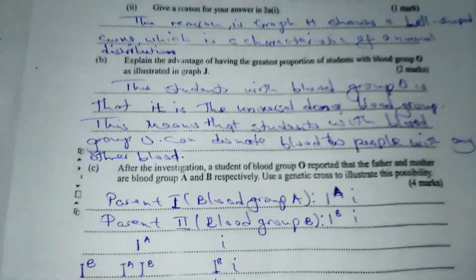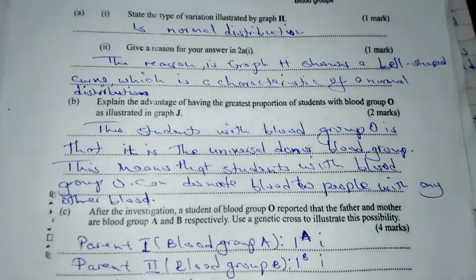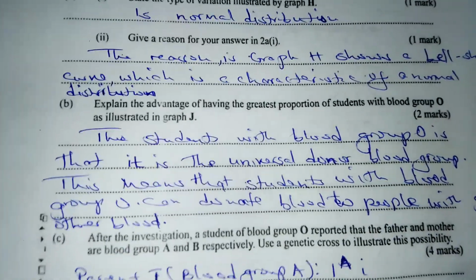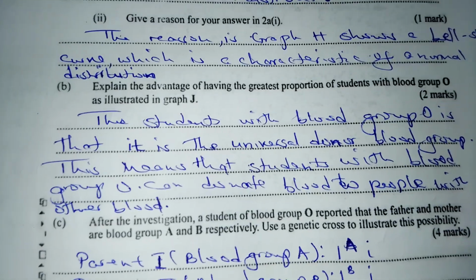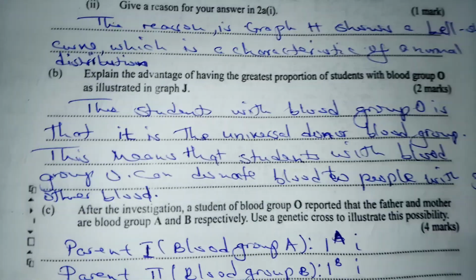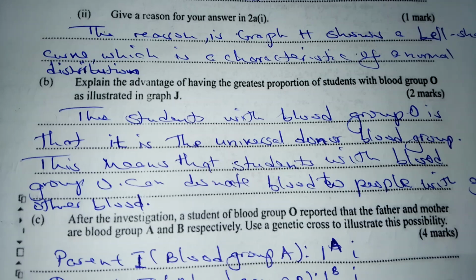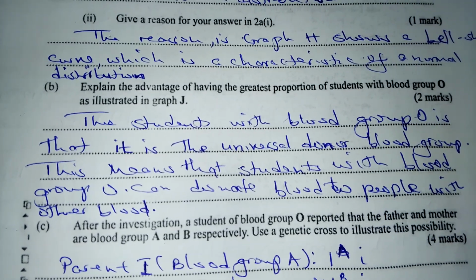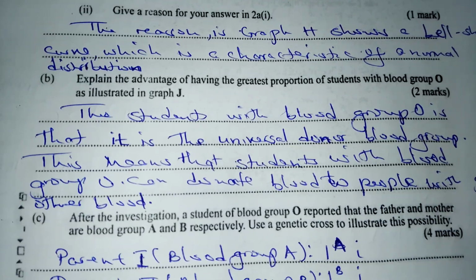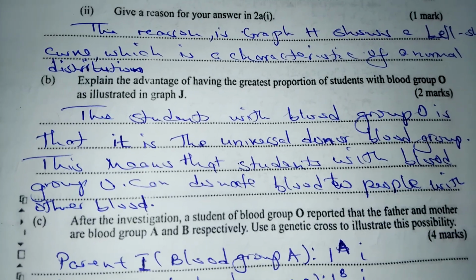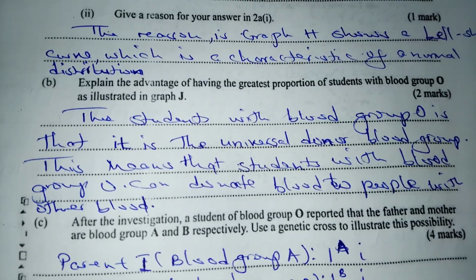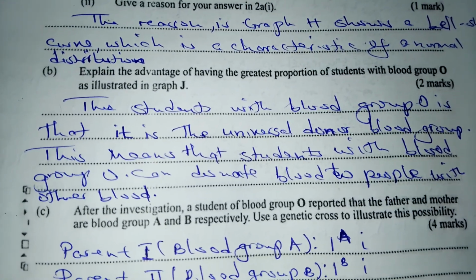Then we were supposed also to answer question 2C. We were told an investigation. After the investigation, a student of blood group O reported that the father and mother are blood group A and B respectively. Use the genetic cross to illustrate this possibly.